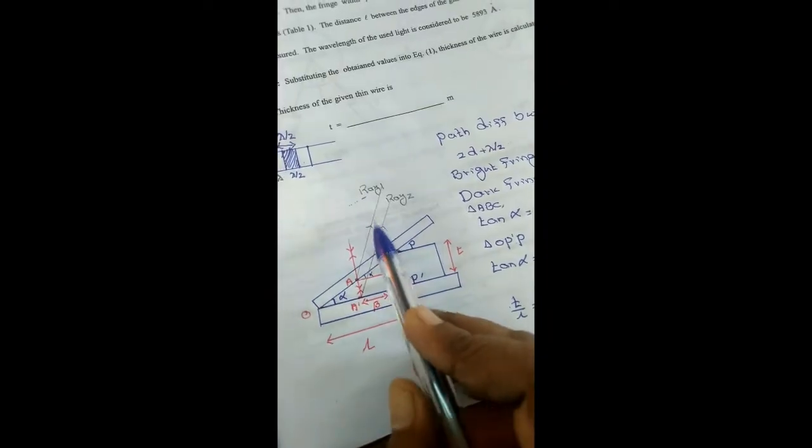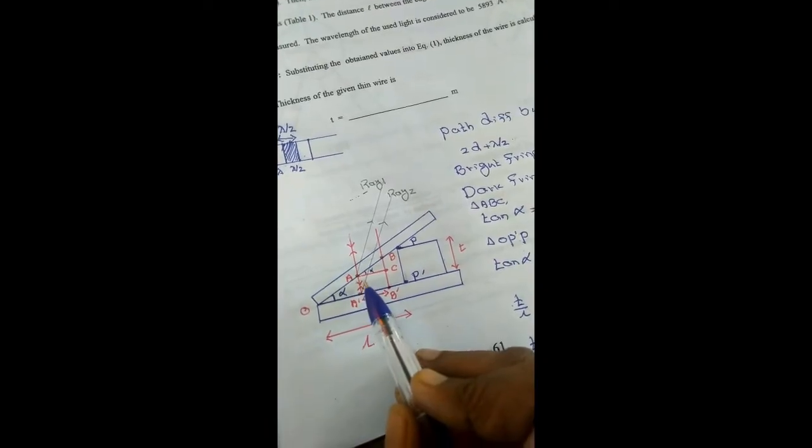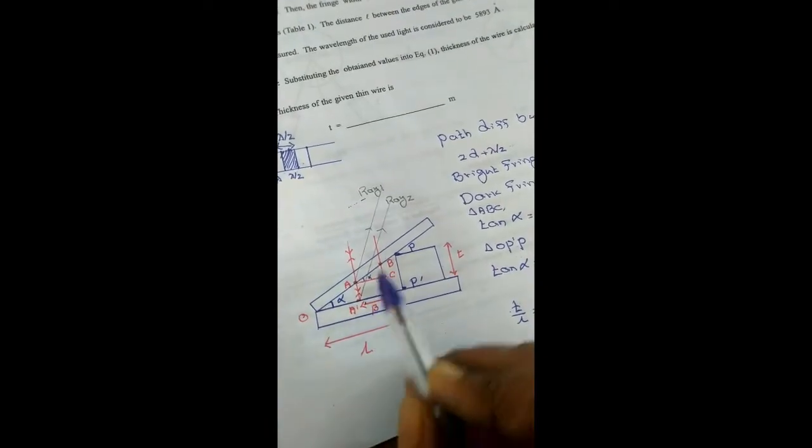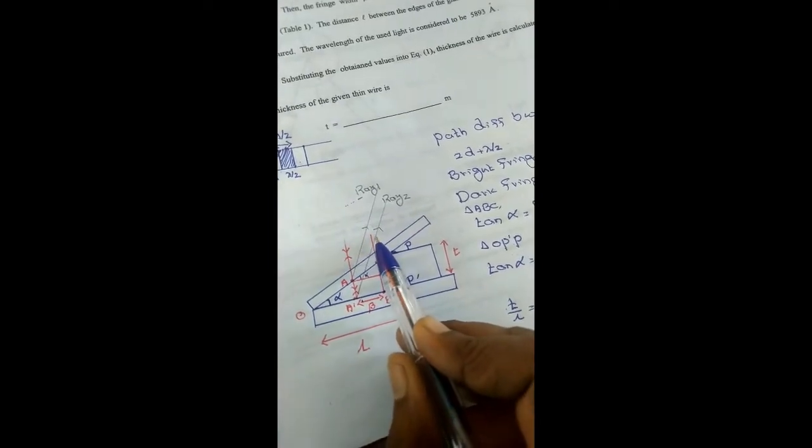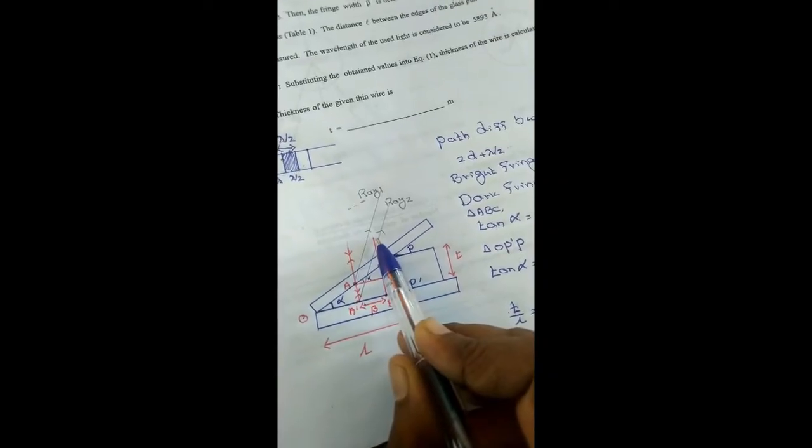Ray 1 is reflected from the top glass plate, and ray 2, after being transmitted through this air wedge, is reflected from the bottom glass plate. Due to that path difference, we will have constructive or destructive interference depending upon the path difference between ray 1 and ray 2.